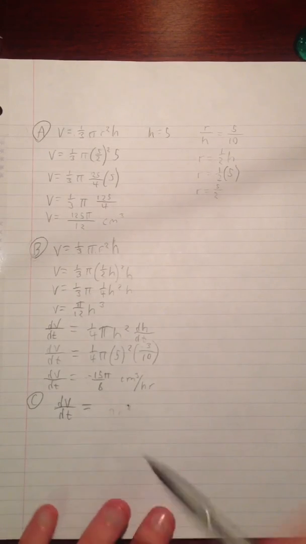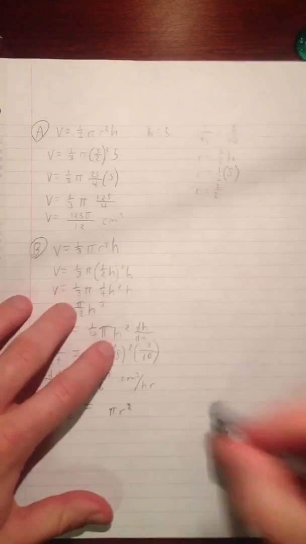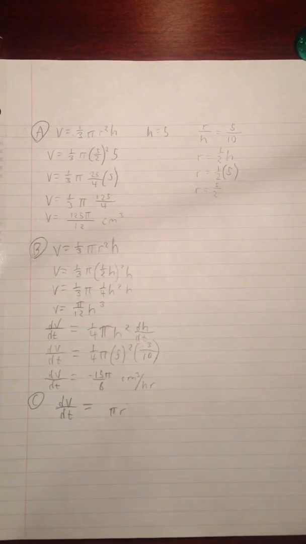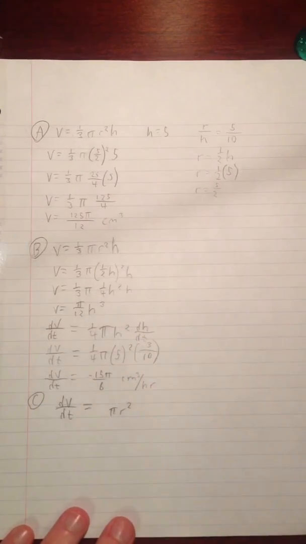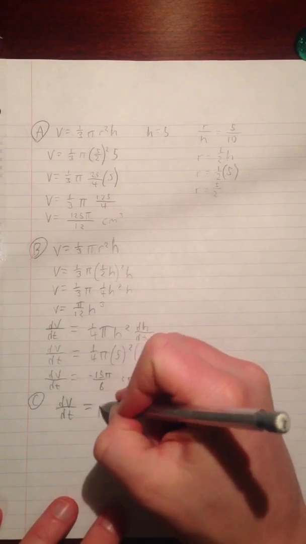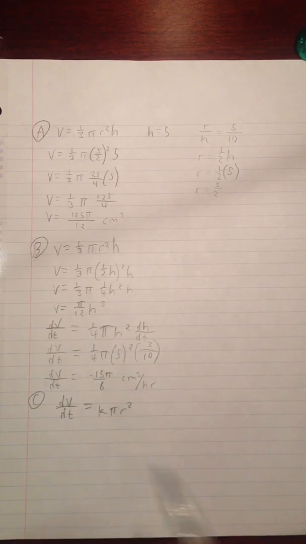Trying to find if it's directly proportional to the exposed surface area of the water, which is pi r squared. Like that. Okay, so the weird part is that you have to put a k in. We haven't really done a lot of this in class, so it's kind of weird. So you're solving for k.